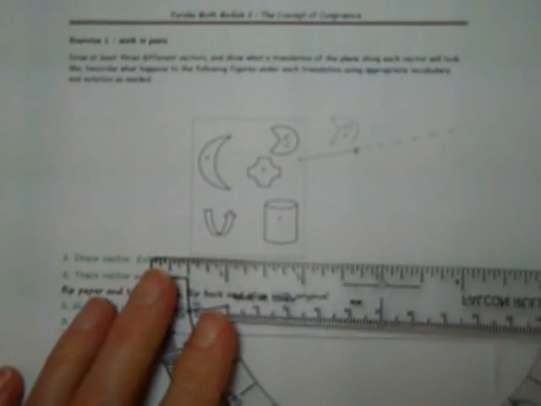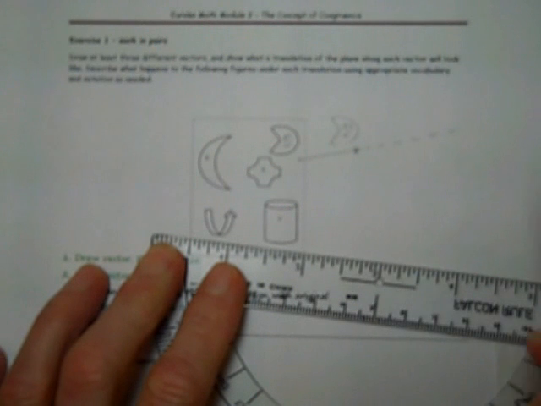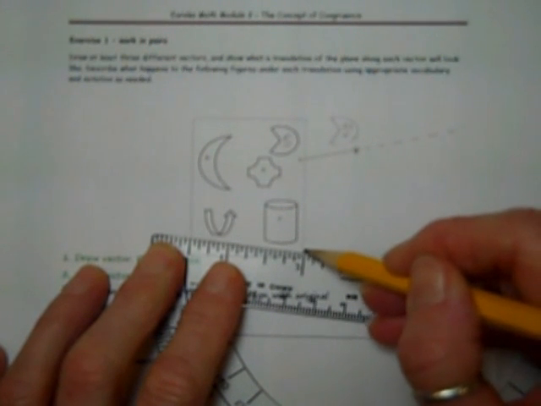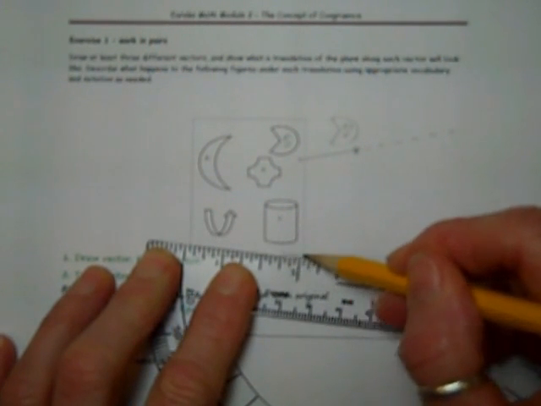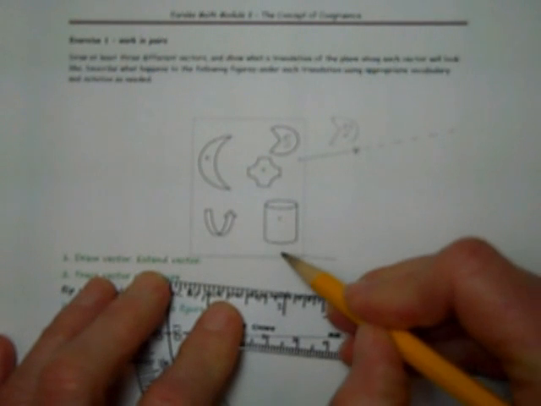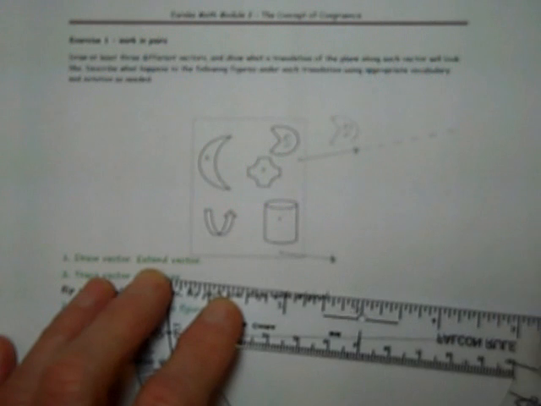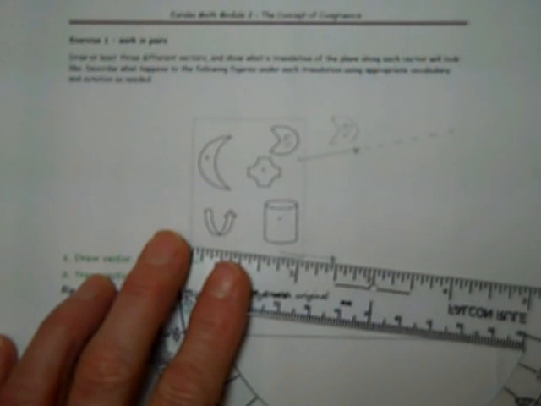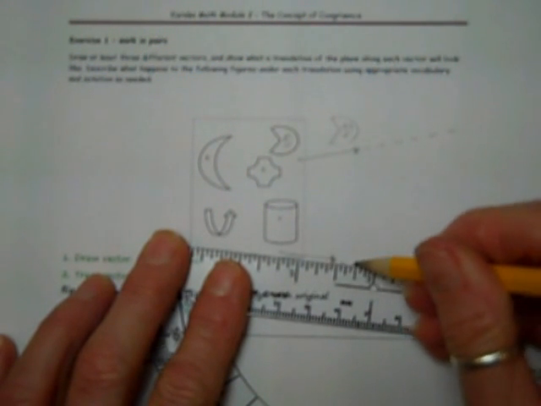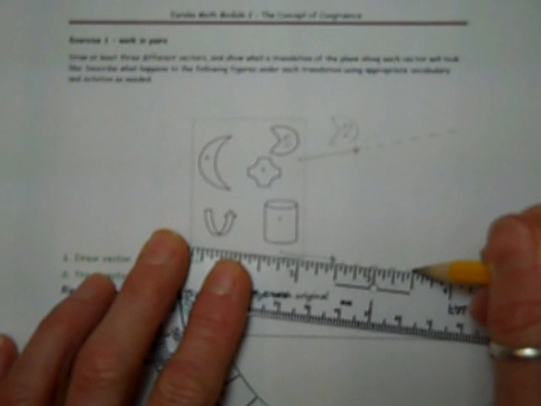So I'm going to do a second one now. I'm going to translate this cylinder. And I'm going to move this one a little bit down and to the right. So I'm going to take my arrow and make my vector. That'll be my start point. This will be my end point. And then I'm going to extend that so when I translate it and slide it along the vector, I can do so in a straight line.